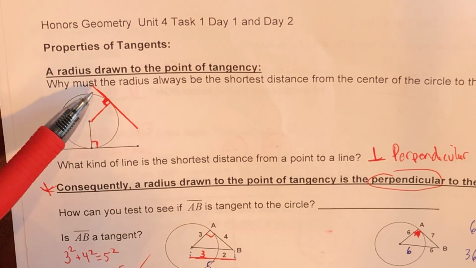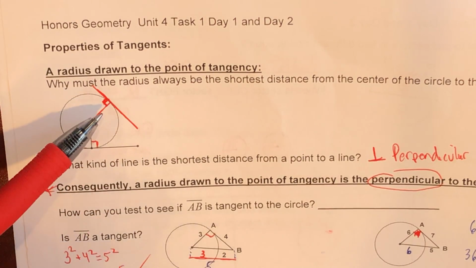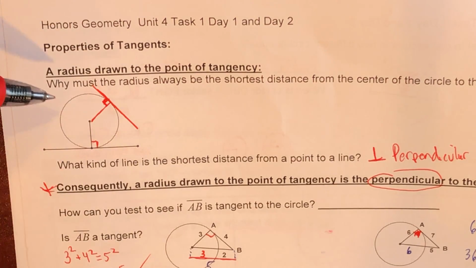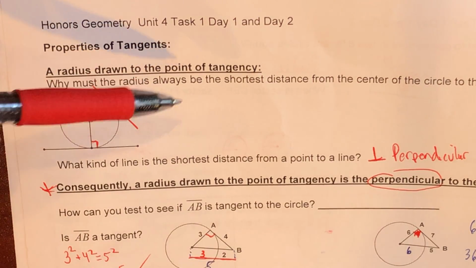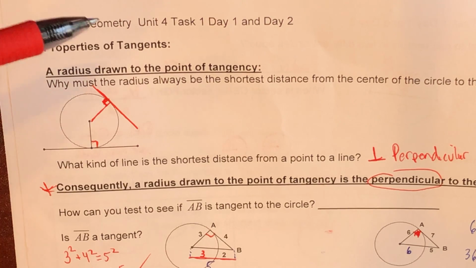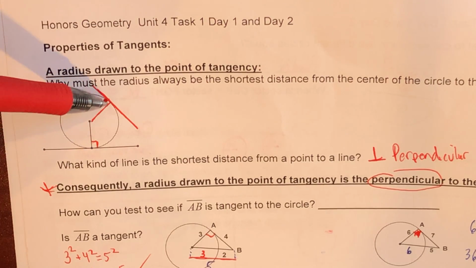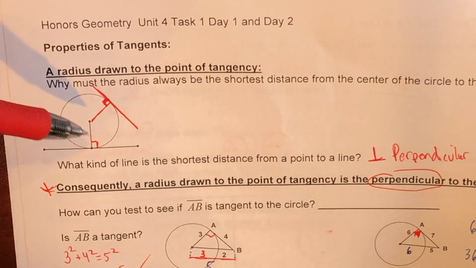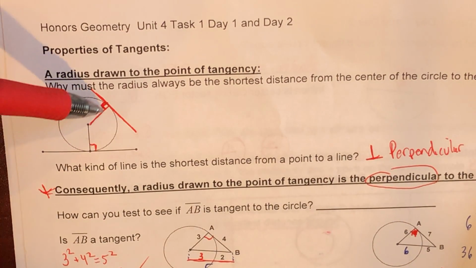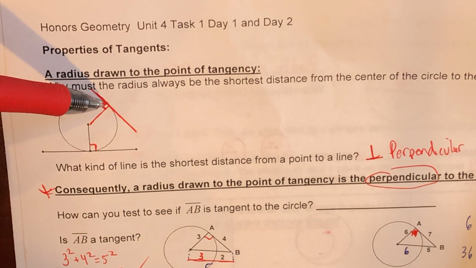And where I have this tangent line, here's what's kind of cool about this. Why must the radius always be the shortest distance from the center of the circle to the tangent? It's always going to be the shortest distance. And the reason why is because wherever you have a radius touching a tangent line, that's always going to be a perpendicular spot.